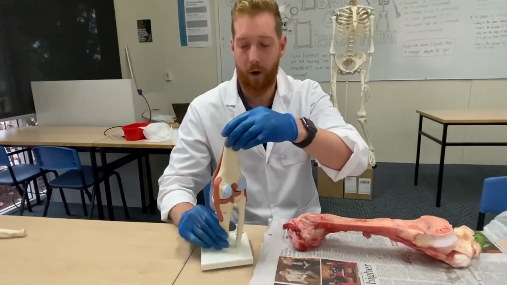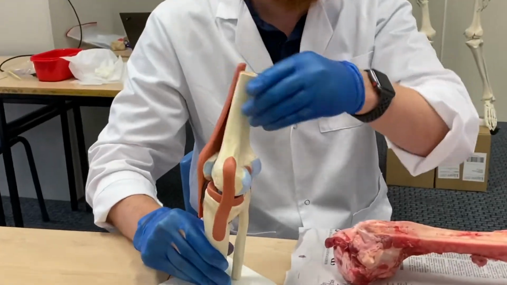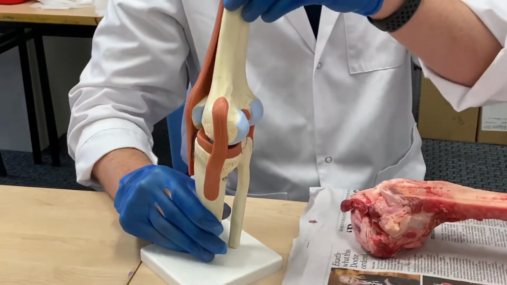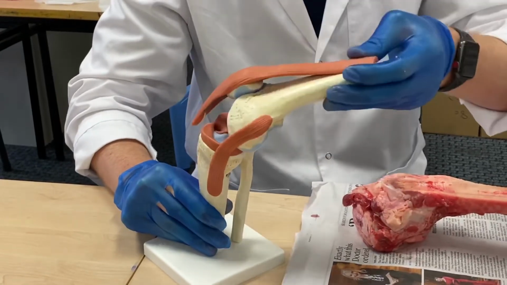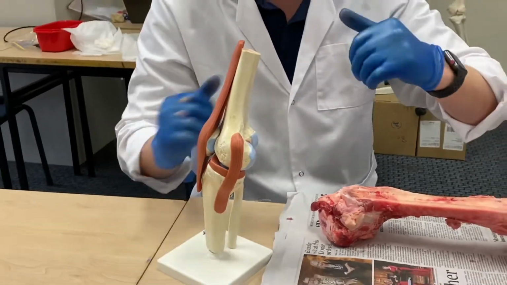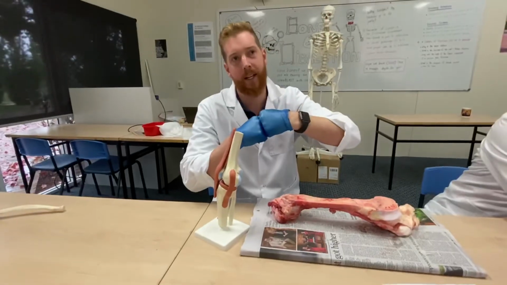So as you can see here on our knee, as it's bending there, if you focus in on the light blue section there, as the knee moves, the light blue bit there, the cartilage, is actually going to help protect against that wear and tear to prevent bones from just grinding against each other.